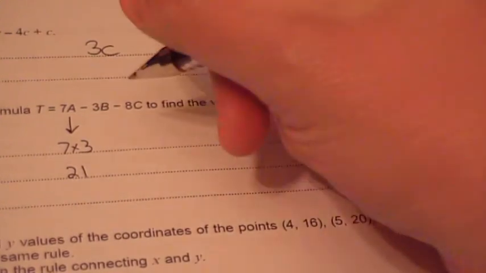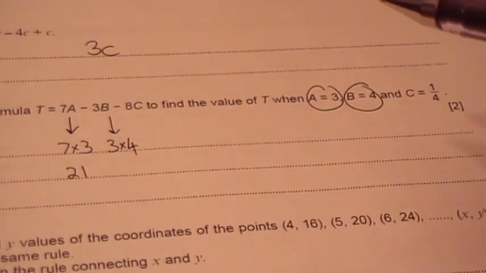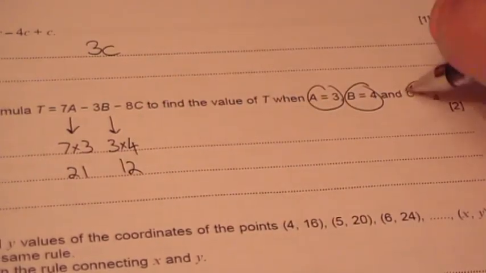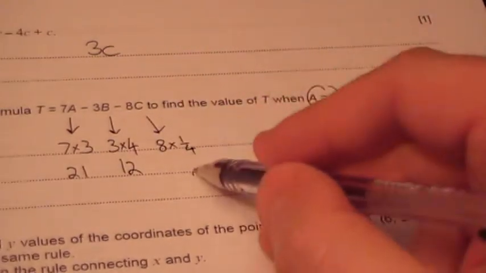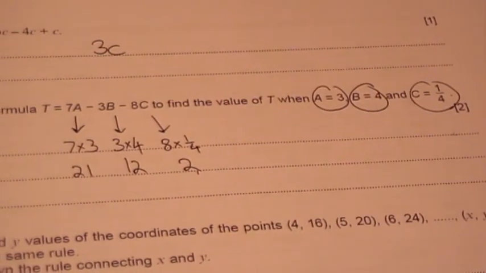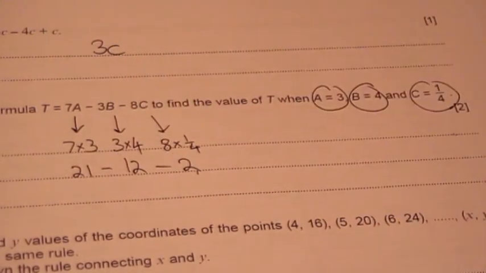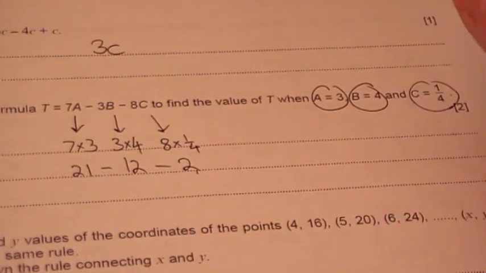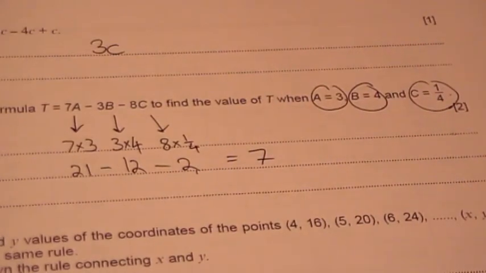b is 4, which means that 3b is 3 times 4, and that gives me 12. And c is a quarter, and 8 times a quarter is the same as a quarter of 8, which is 2. Now I found the value of each of the terms. What I haven't dealt with is the fact that there are subtract signs in between each of these. So 21 take away 12 will give me 9, and take off 2 means the full value of the expression is 7.